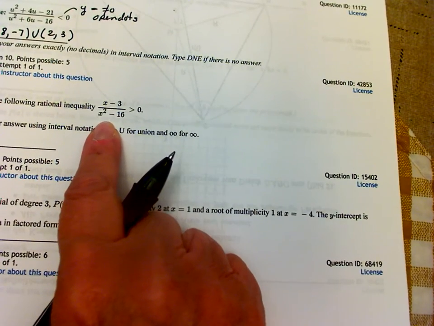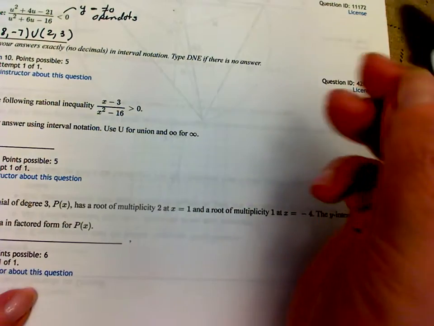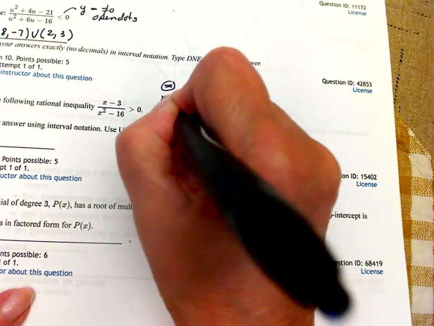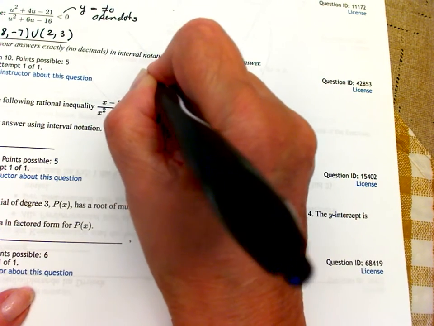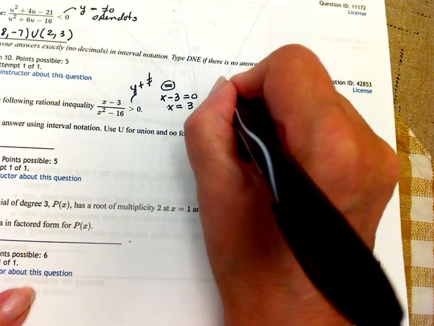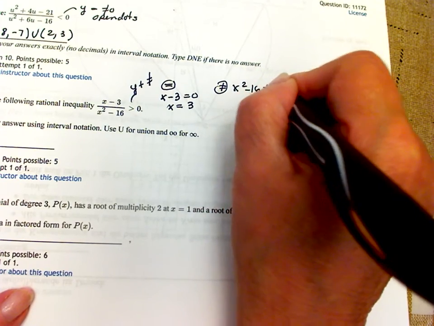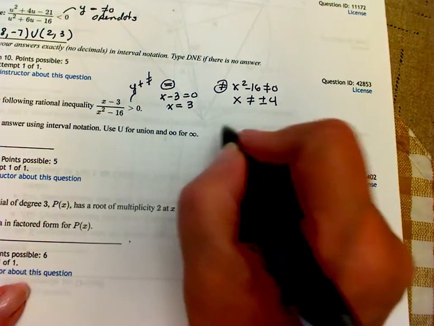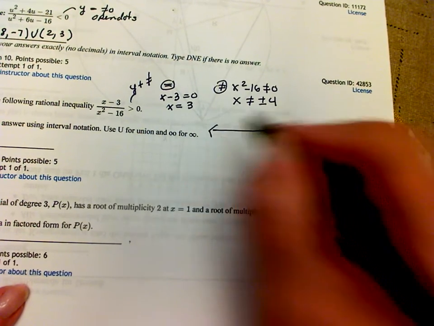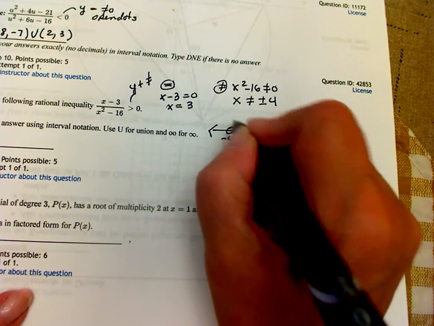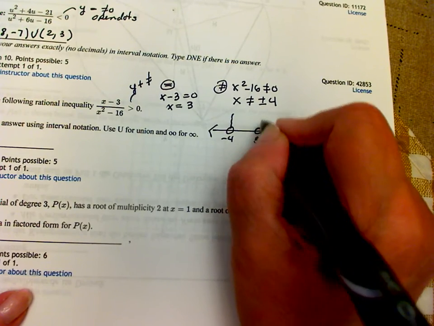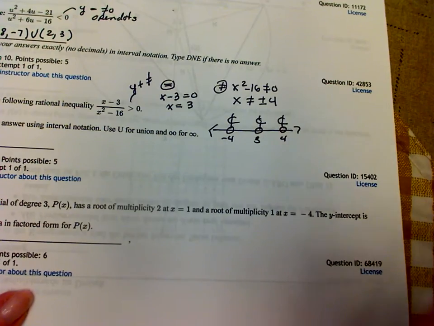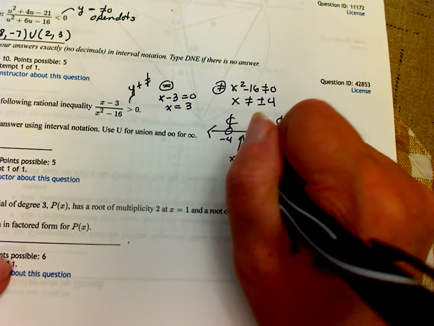Now we want this one to be positive, so I'm going to go about it the same way. I'm going to solve the equal equation, and that's where x minus 3 equals 0, or x equals 3. So y positive, not equal to, so we're going to have open dots. And not equal is x squared minus 16 can't be 0, that's your VAs. So x can't be plus or minus 4. Now we go on the number line, and we put in minus 4, we put in 3, multiplicity 1, change, and we put in 4, and pull my favorite test point, x equals 0.